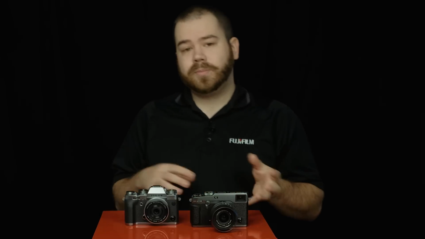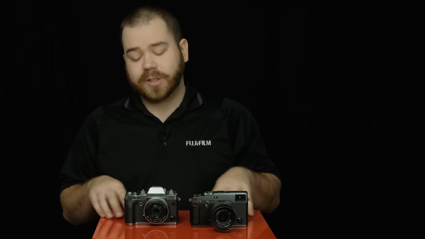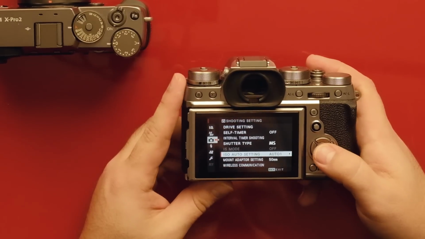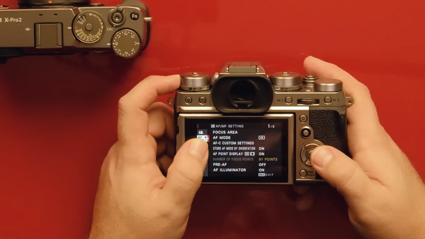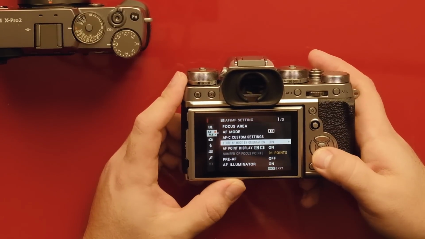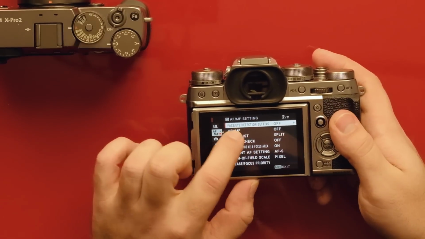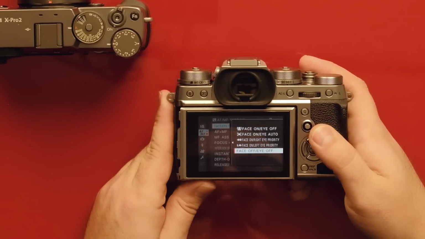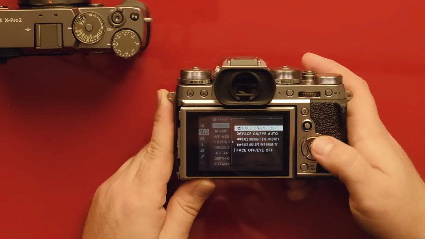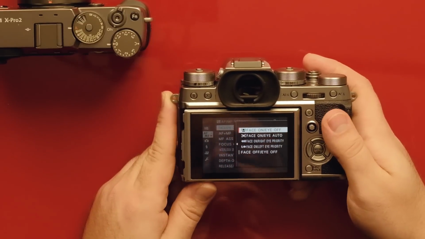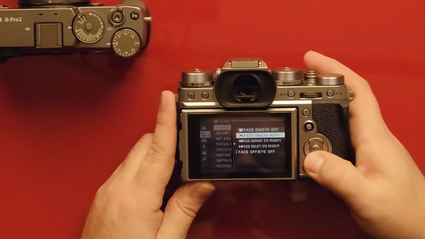So an improvement from these firmwares is going to be the face detection autofocus. So basically what it is really improving the speed and the accuracy of it. So just to show you guys, in case you didn't know how to set up the face detection into the camera, simply go into the menu, AF and manual focus setting, and face and eye detection. There are all your options. You have face on, eye off, face on, eye auto, left or right eye priority, or simply off.